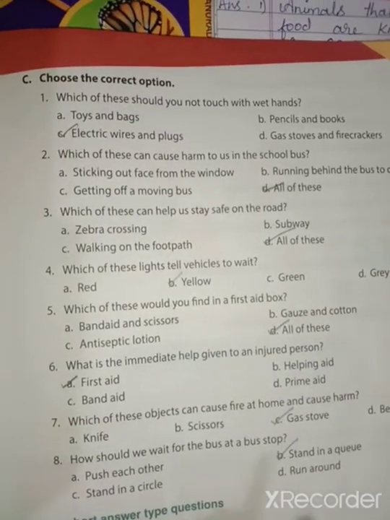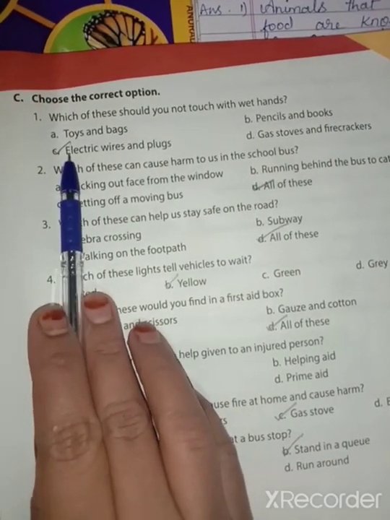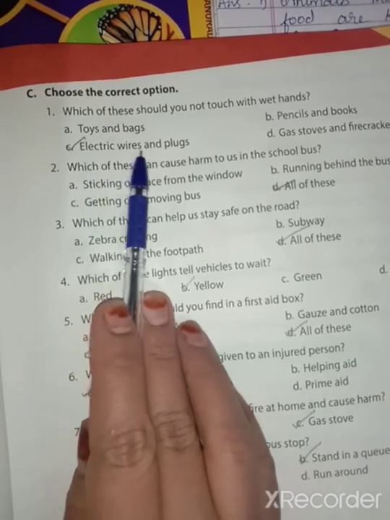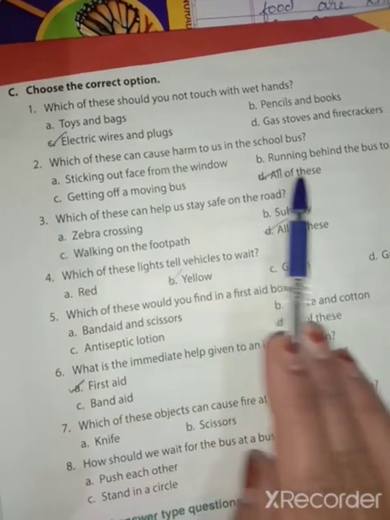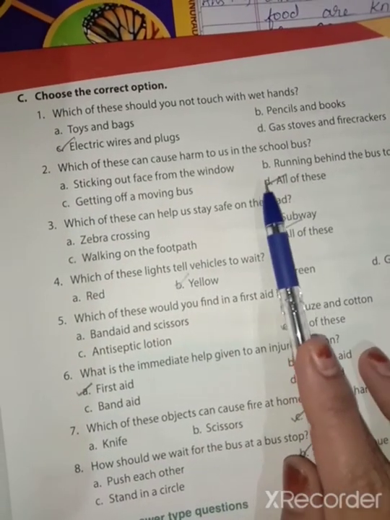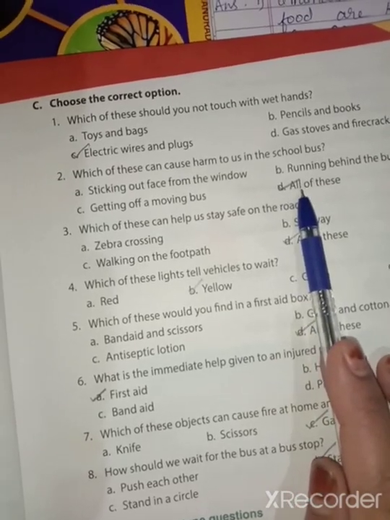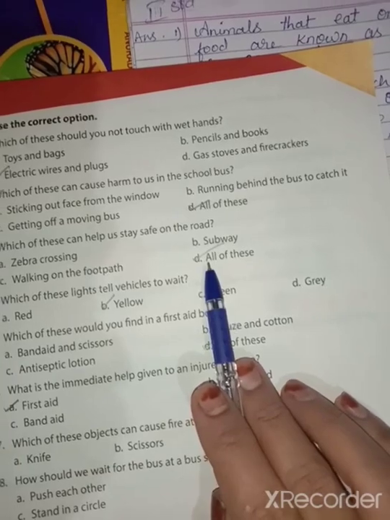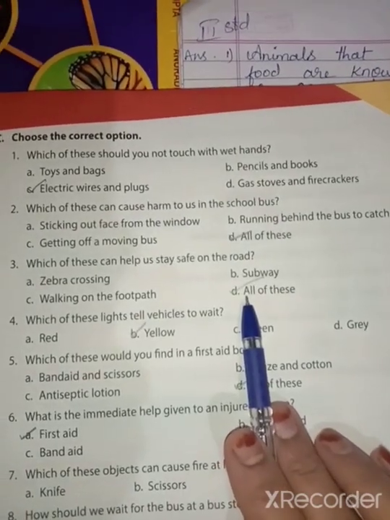Then we'll move on to the next main, that is choose the correct answer. First one is electric wires and plugs, that is C. Second one is all of these. You will mark all of these.